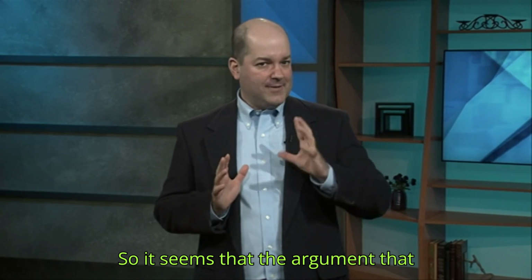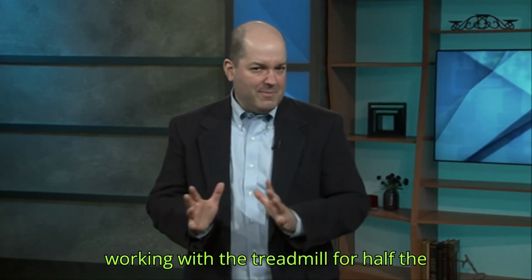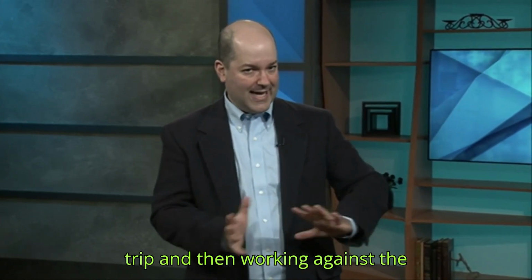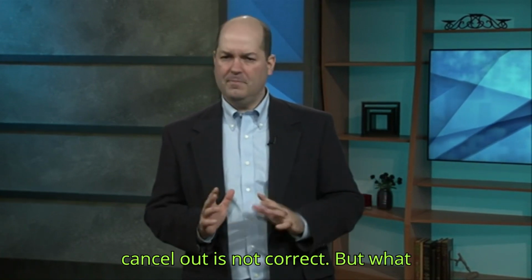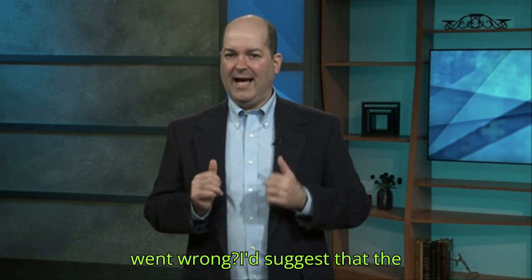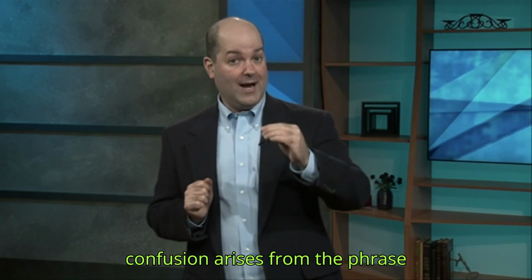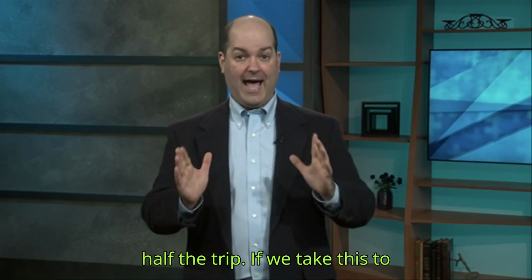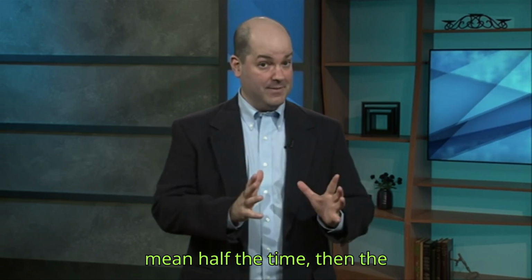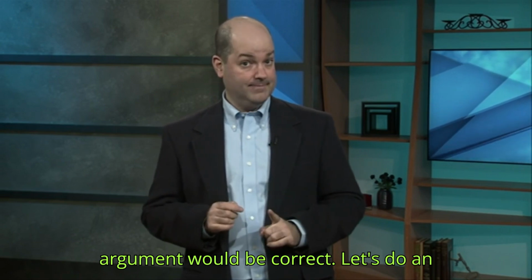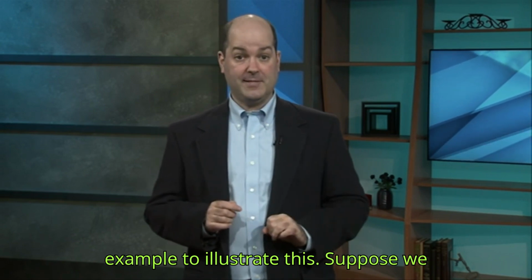So it seems that the argument that working with the treadmill for half the trip and then working against the treadmill for half the trip perfectly cancel out is not correct. But what went wrong? I'd suggest that the confusion arises from the phrase half the trip. If we take this to mean half the time, then the argument would be correct. Let's do an example to illustrate this.